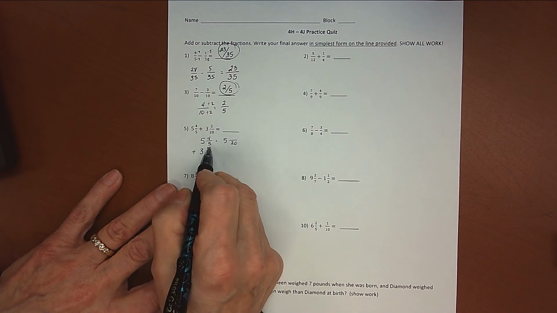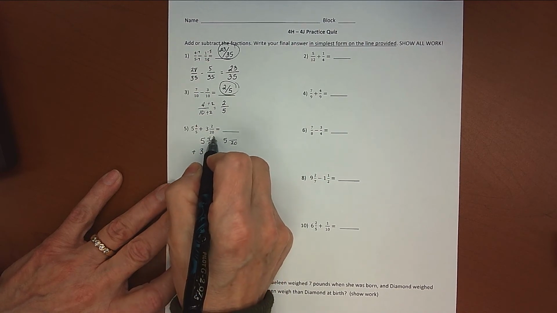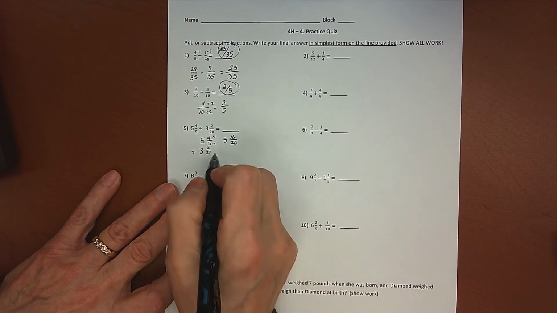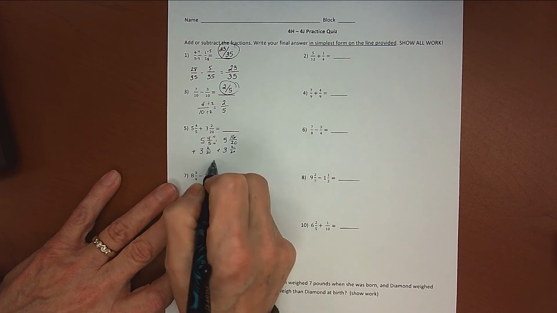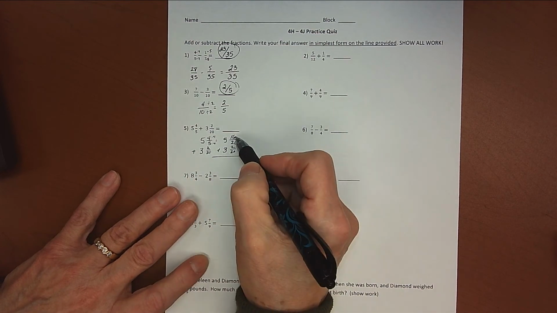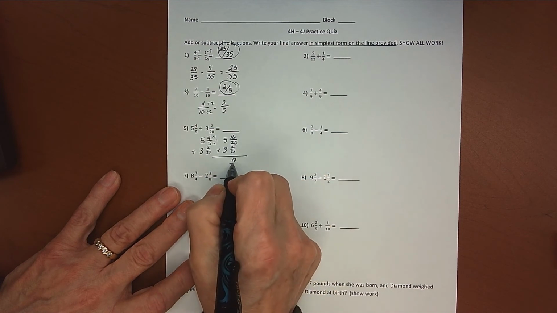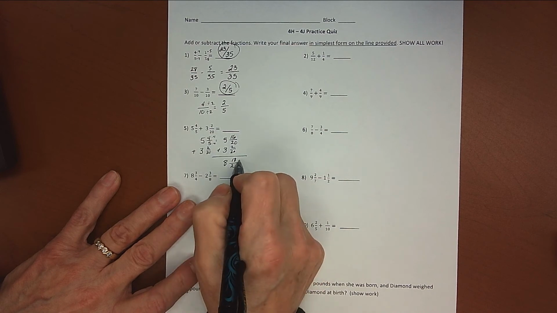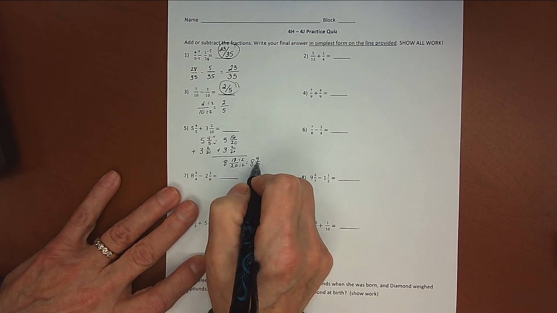In order to convert 5 into 20, I had to multiply by 4, and so I multiply its numerator by 4 as well. And so that's 5 and 16/20. And then I'm adding 3 and 2/20. When I do that addition, I add the numerators first. 16 and 2 is 18. Keep the denominator. And then 3 plus 5 is 8. 18 and 20 are both even, so I'm going to divide those by 2, and I get 8 and 9/10.